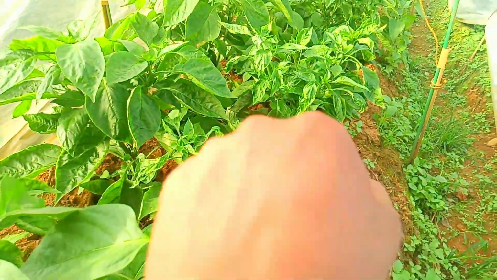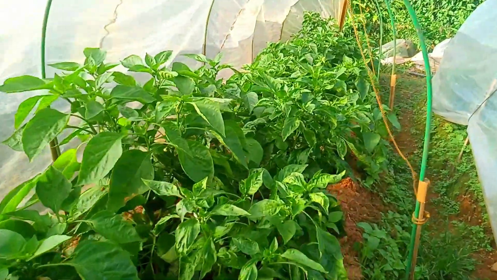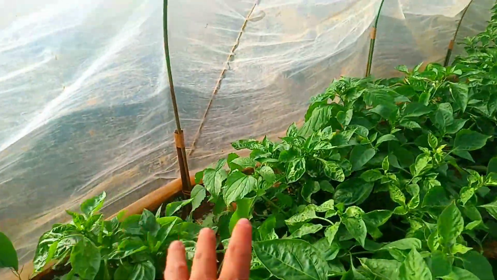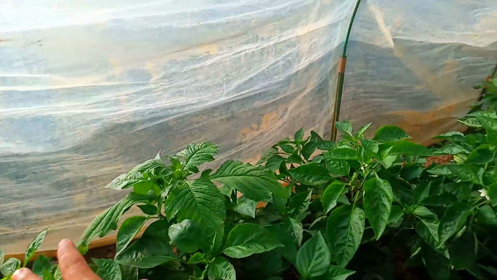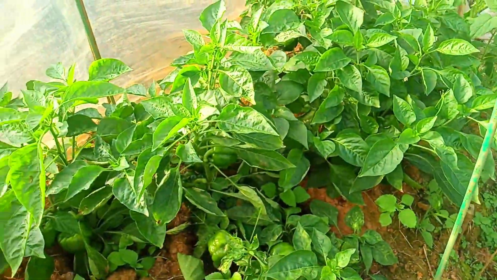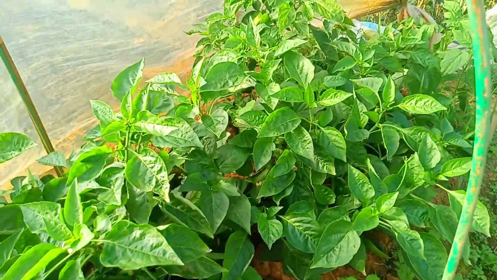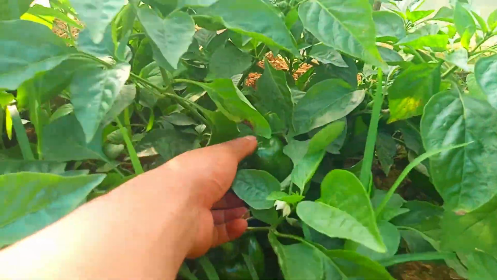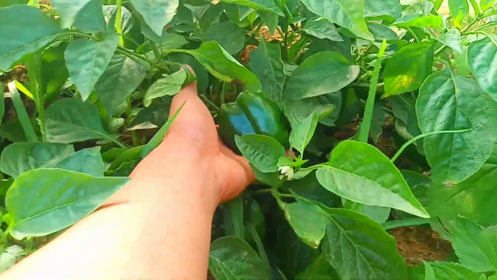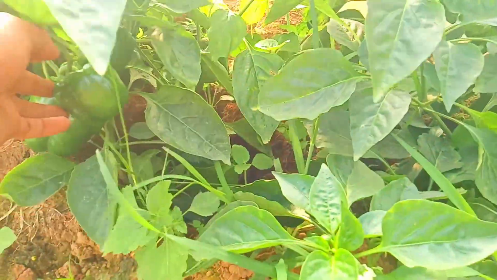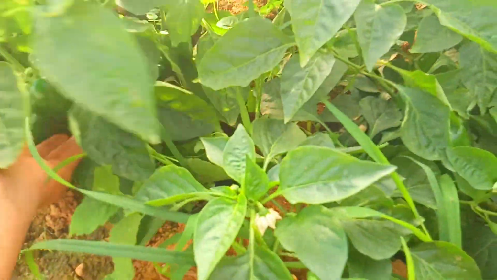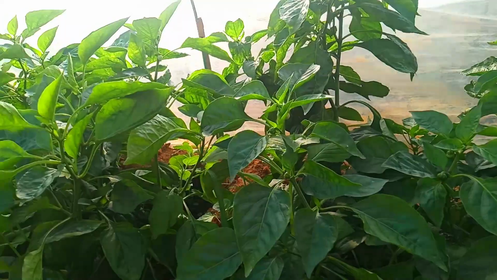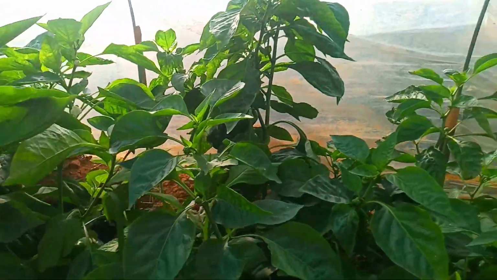As you can see, we have 1 infected, 2 infected, 3 infected, 4, 5, 6, 7, 8, and then almost 70% of this row is infected. The fruits are quite good because this is just the first gather. Should be, however, because of the infection, we cannot harvest so much of that.